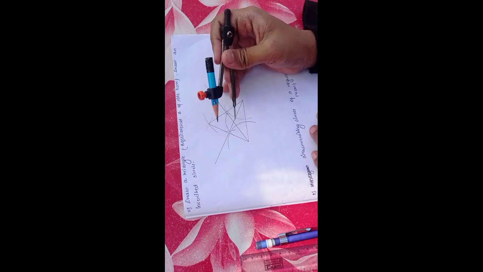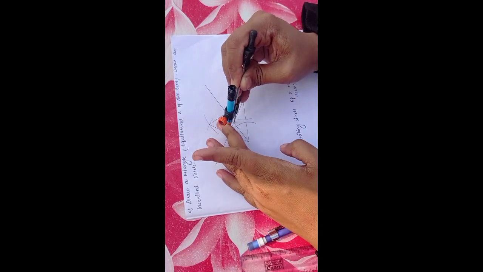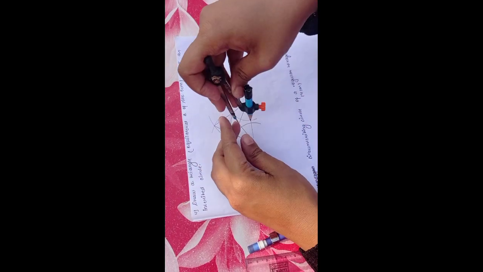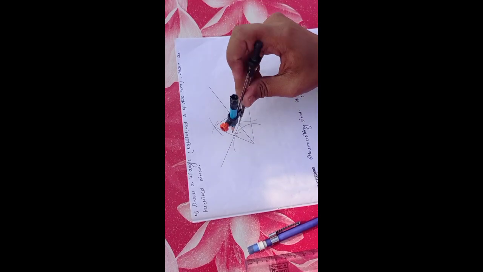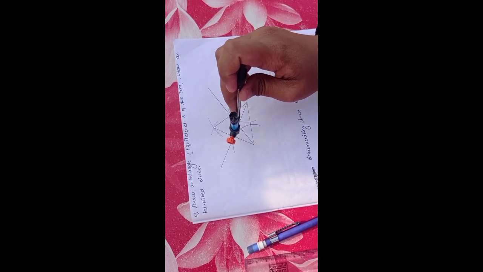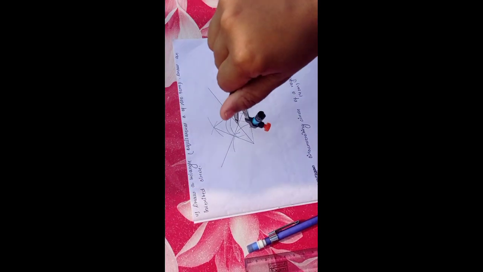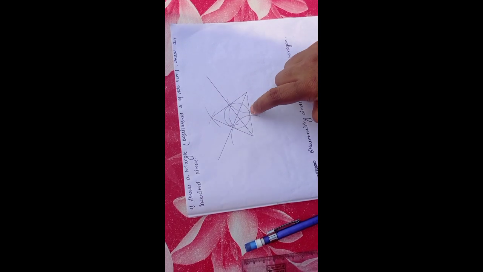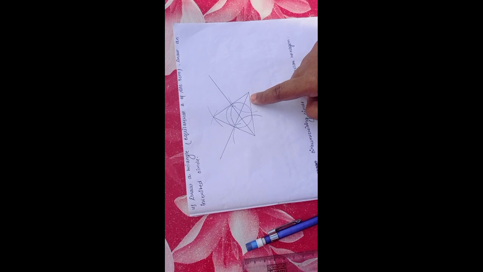Now what do we do? We keep the pointed end of the compass at the center, the intersection point, and then we take this measurement, or maybe this measurement, or maybe we can also measure it till here, so that we just check whether the circle is touching each and every side of the triangle or not. After checking it, we can simply draw the circle. As you can see, the circle is present inside the triangle and each of the sides of the triangle is touching the circumference. So this is an inscribed circle, that means a circle inside a triangle.